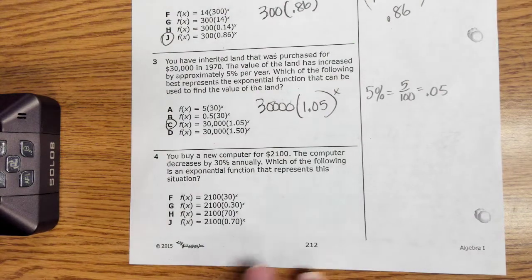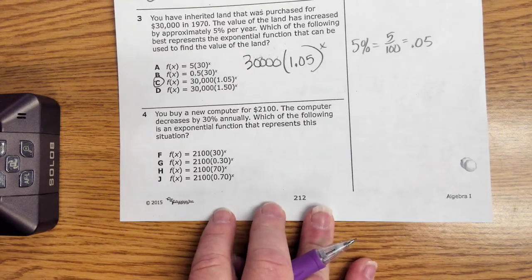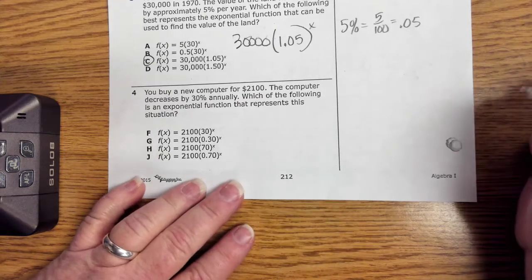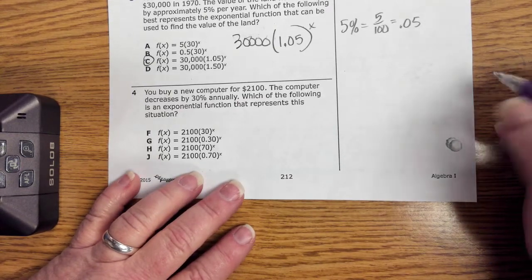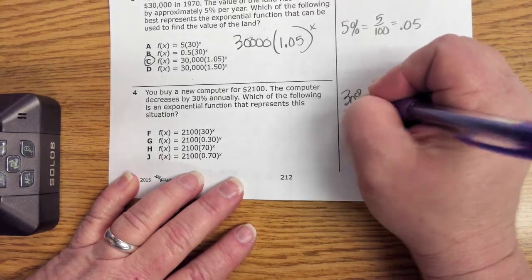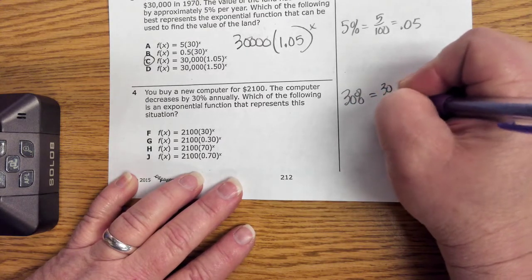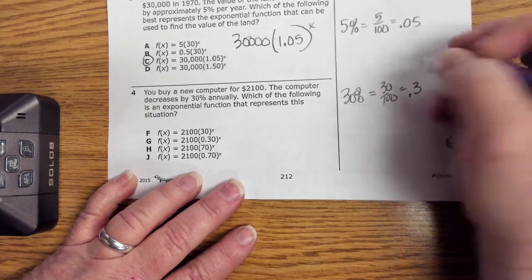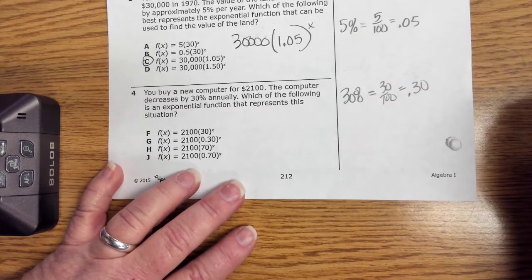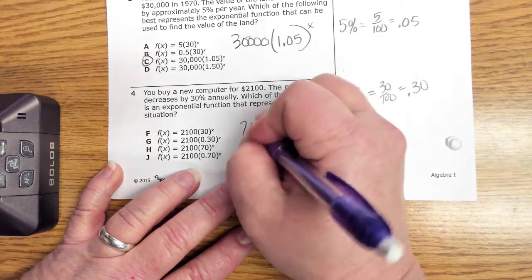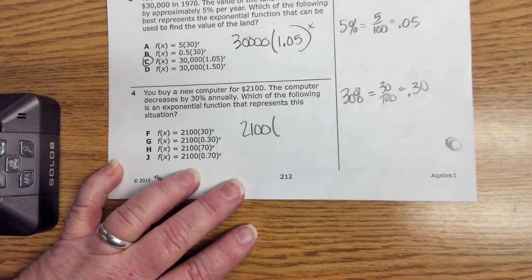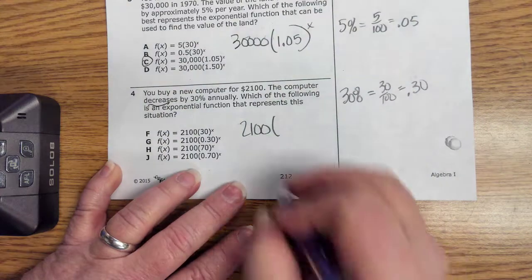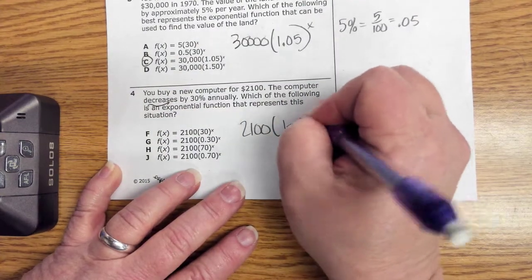Okay. You buy a new computer for $2,100. The computer decreases by 30% annually. So 30% is 30 divided by 100, which is 0.3, right? Or 0.30, you could put the 0 there. It doesn't matter. We've got $2,100 and we're decreasing, so that means we have to subtract: 1 minus 0.30 to the power of x.